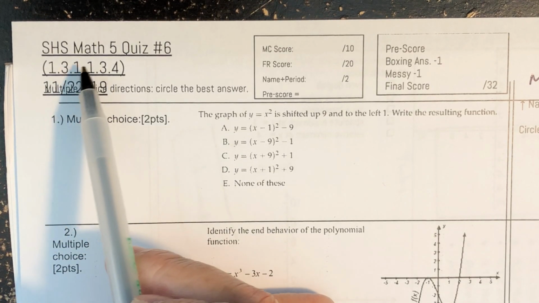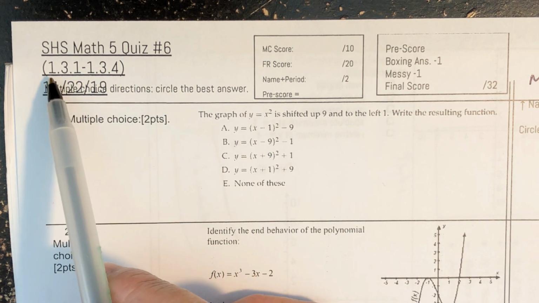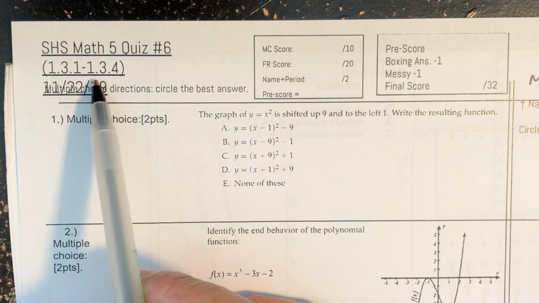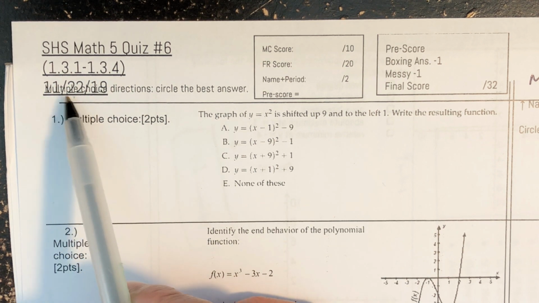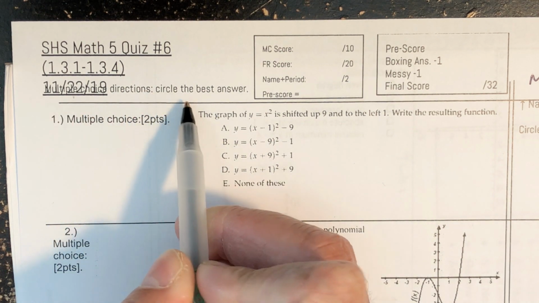This is Mr. Ring going over your Math 5 quiz number 6 on 1.31 to 1.34, taken November 22nd, 2019. Multiple choice directions, circle the best answer.